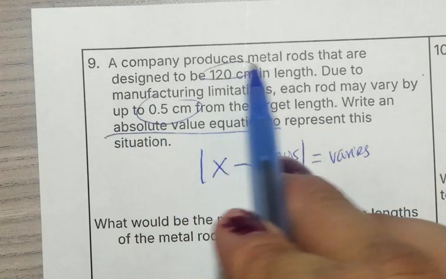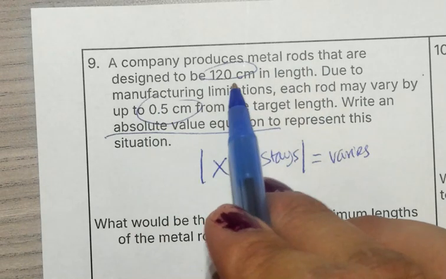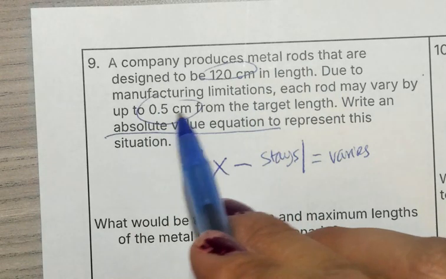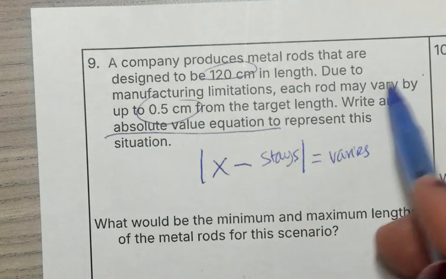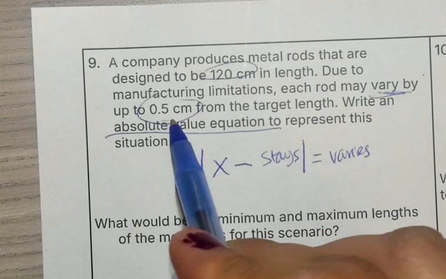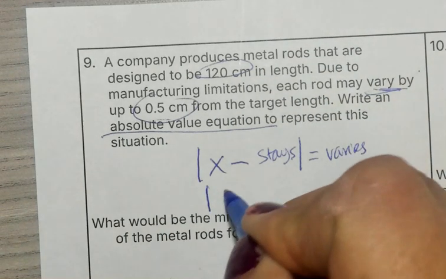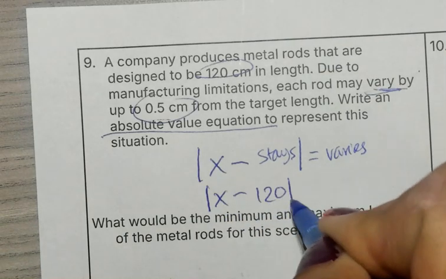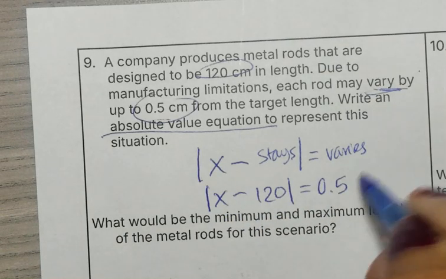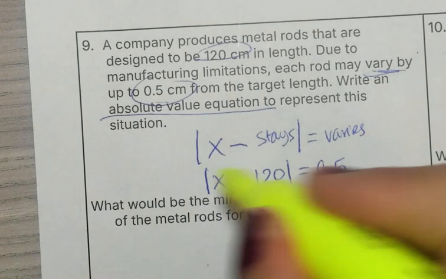So here, a company produces metal rods designed to be 120 centimeters. Due to the manufacturer limitations, each rod may vary by this much. So we will write the absolute value of x minus 120 equals 0.5. So that is the equation.